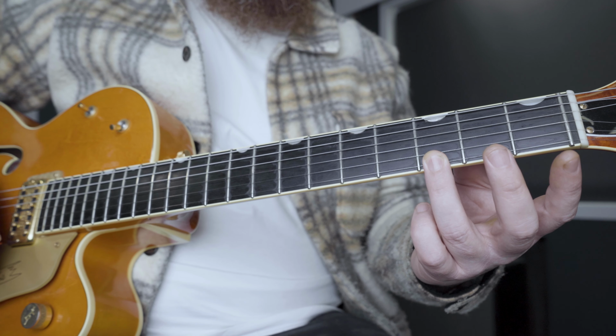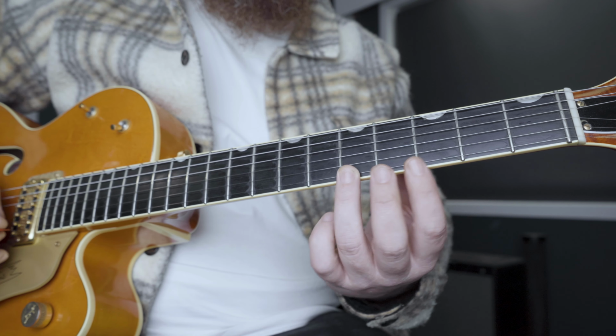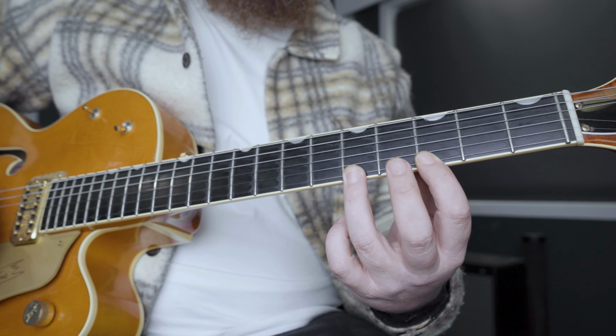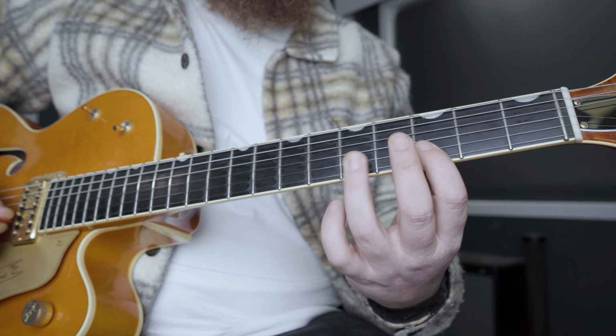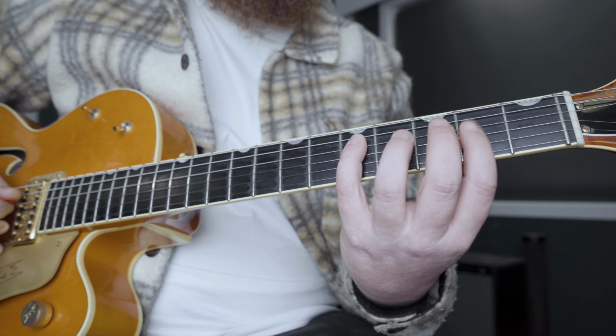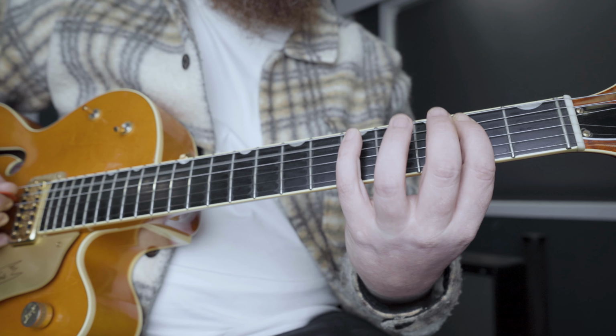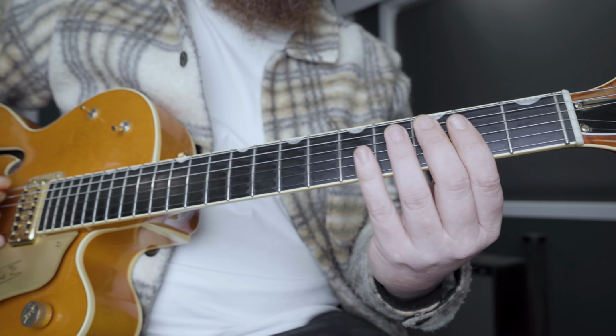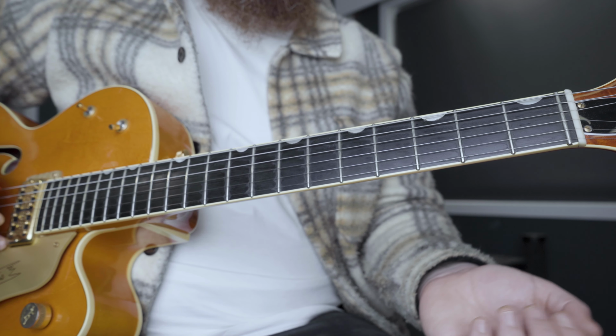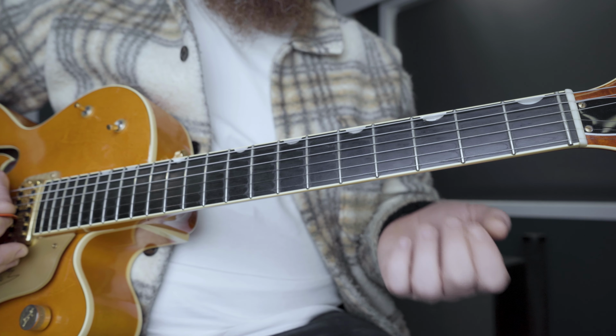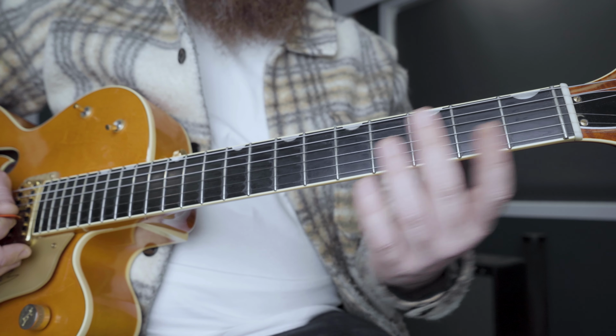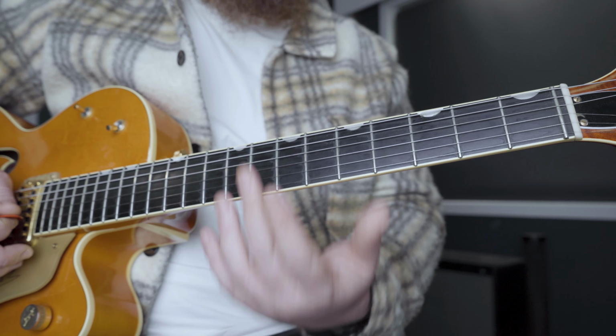And then from there we can go to the E shape, so we'd slide up to the 5th fret. And we can work our way through the scale shapes all the way up the neck in an E minor pentatonic. So now that we've learned all of the positions in the CAGED system, we want to be able to connect them together to get from one end of the fretboard to the other.